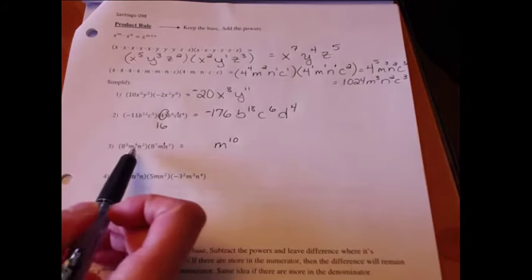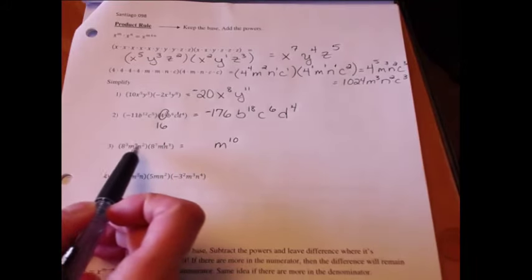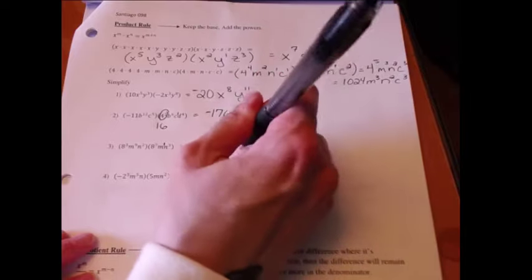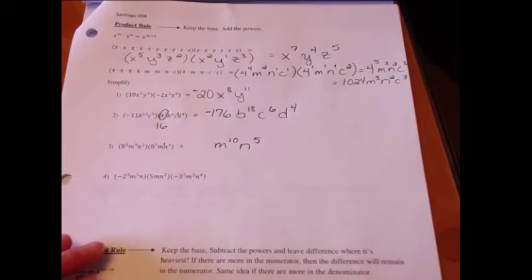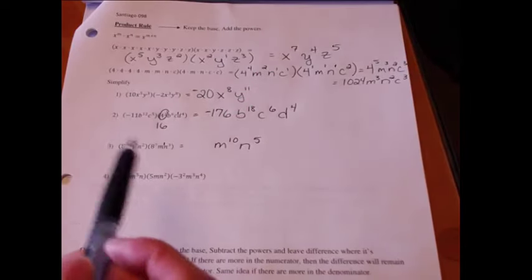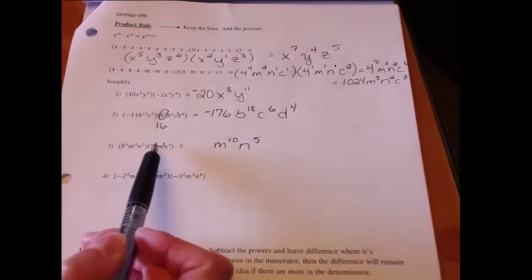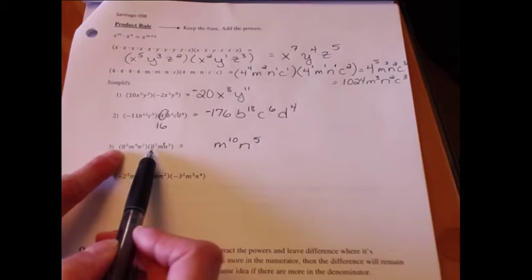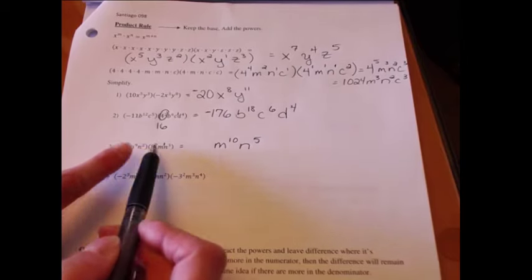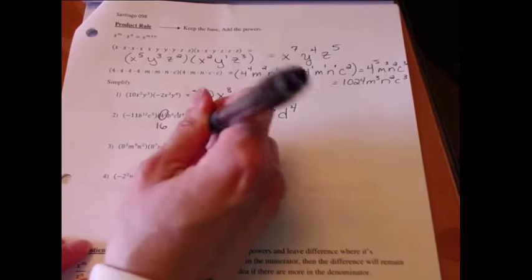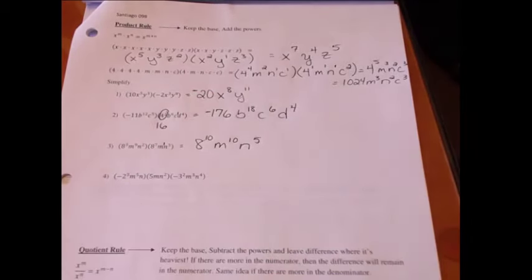Then we have n to the 2nd times n to the 3rd. Keep the base, add the powers, so n to the 5th. Now let's look at the numerical base. We have an 8 to the 3rd times an 8 to the 7th. Oh, they have the same base. So you're going to keep the base, add the powers. 8 to the 10th. We're not going to overthink that.